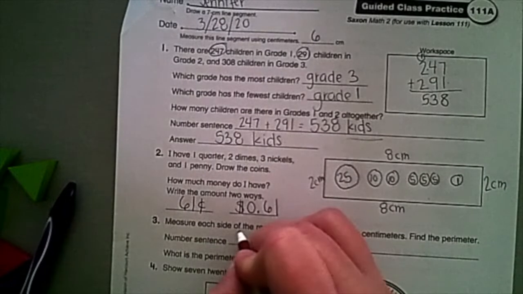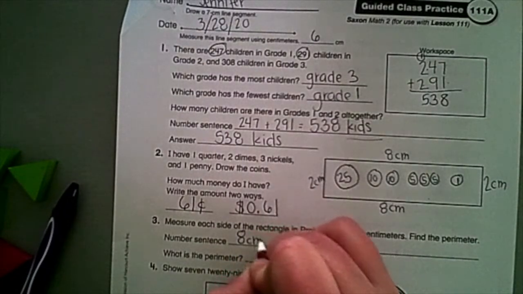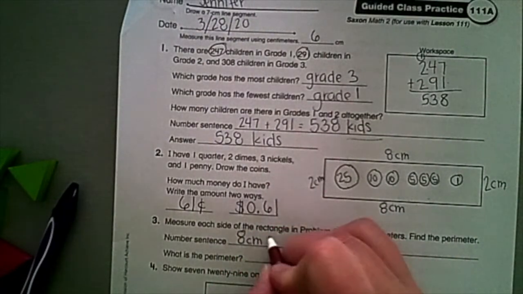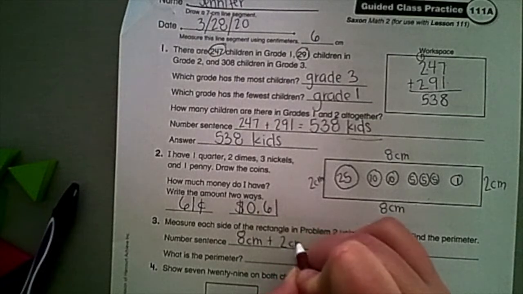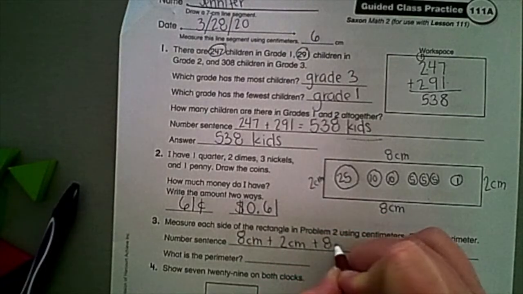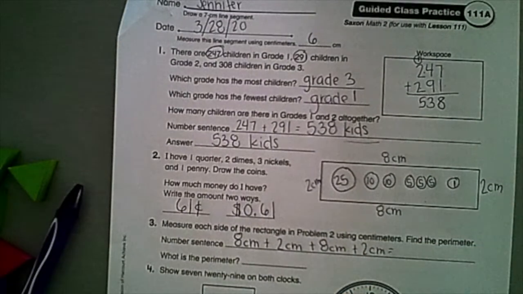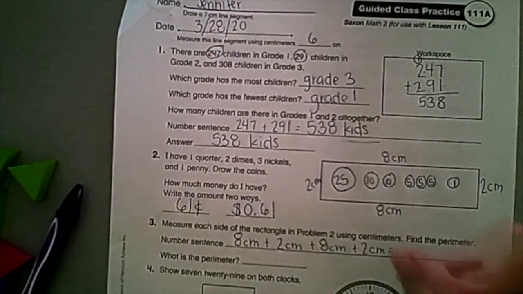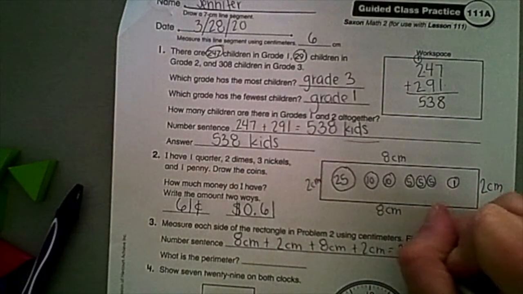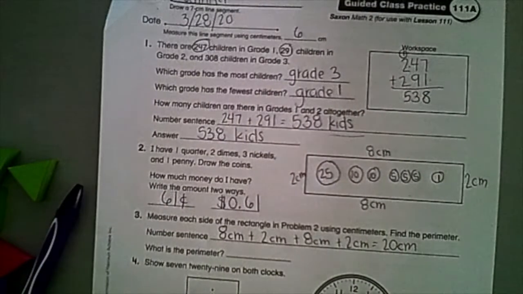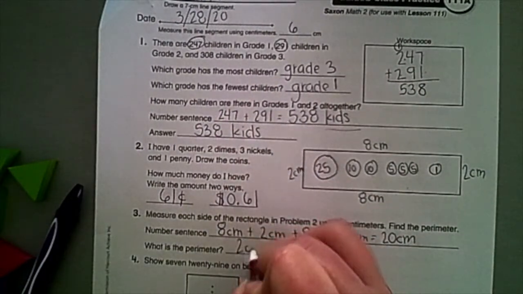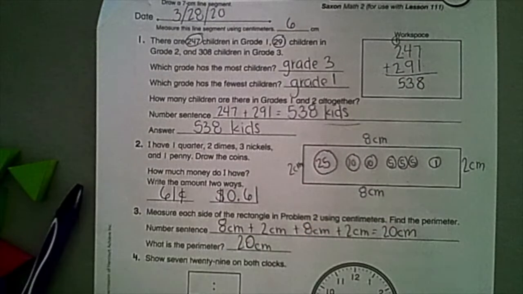So now, remember, perimeter is adding all 4 sides, so it is 8 centimeters plus 2 centimeters plus 8 centimeters plus 2 centimeters equals what? You can make your groups of 10 and it equals 20 centimeters. So the perimeter is 20 centimeters.